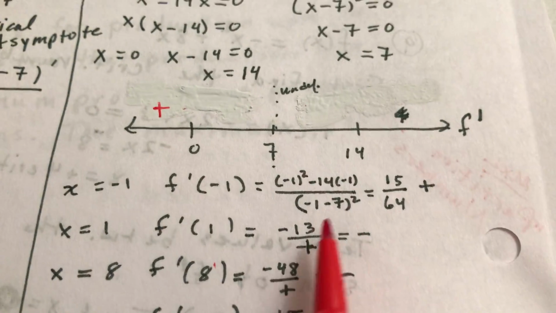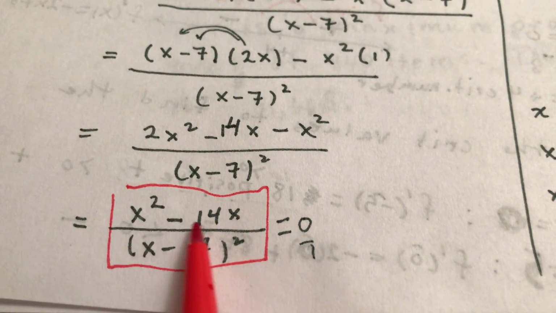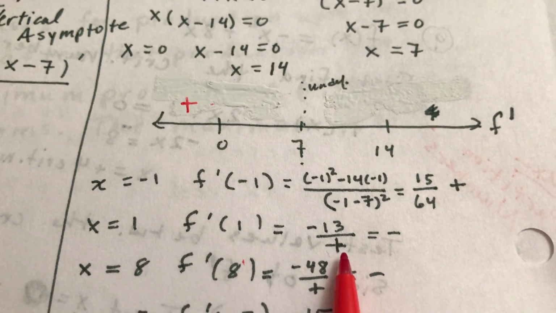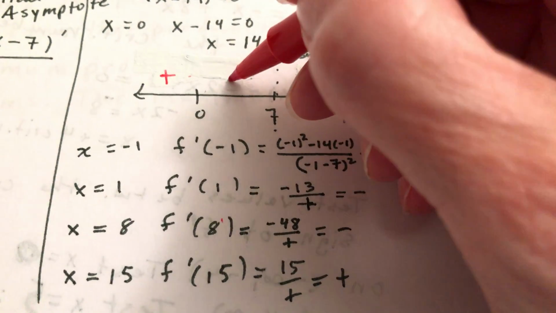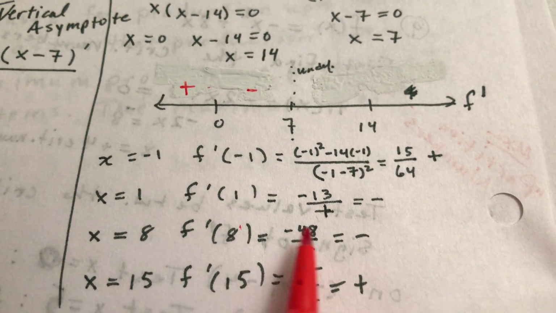So I was doing the analysis without a calculator. I put a plus here and then put a 1 in here. 1 squared minus 14 times 1 is -13. And that gives me a negative, so I get a negative on this interval. And then you can put in f prime of 8. I was just being lazy here.